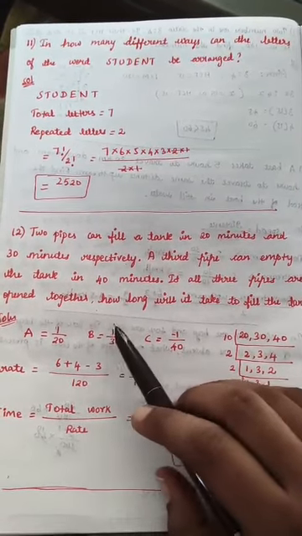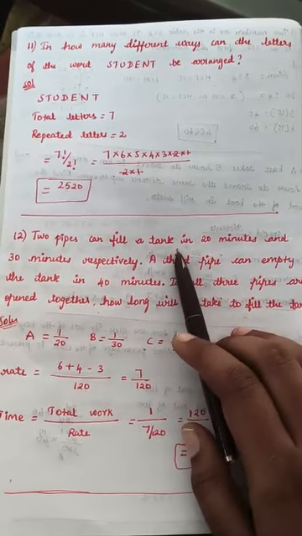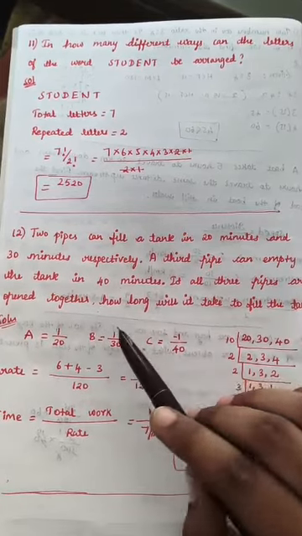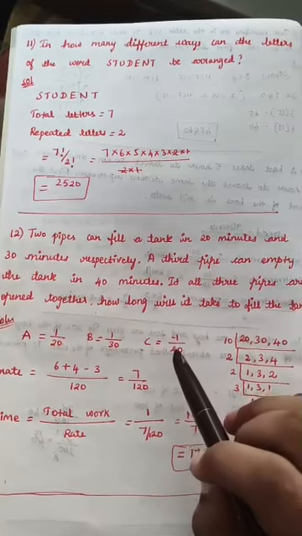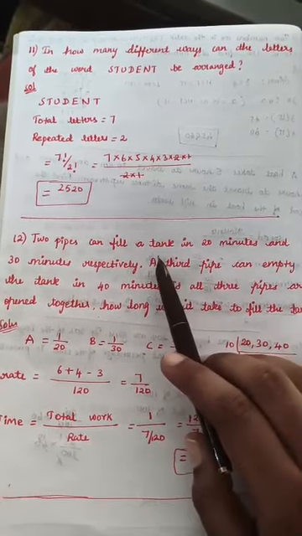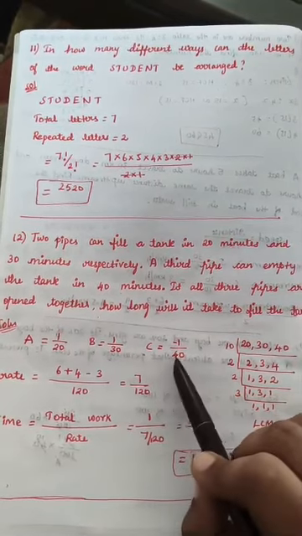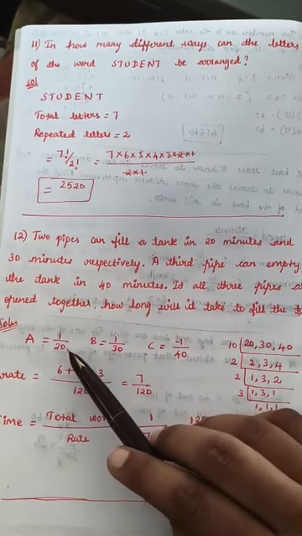Why are we taking 1 as a common factor? Because it fills the same tank. Everything denotes the same tank. The first two take a particular time to fill the same tank, and the third takes a particular time to empty the same tank. So, the tank is 1. We are taking plus 1 for filling, and here to empty we are taking minus 1. So, we have to identify this.